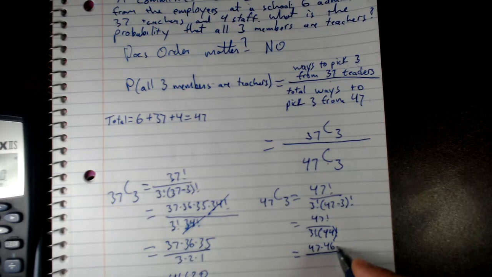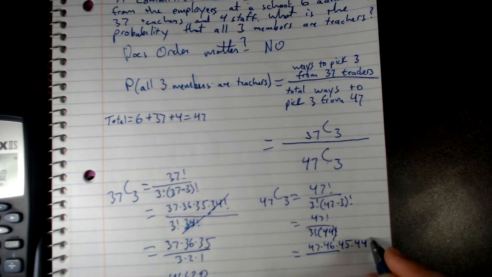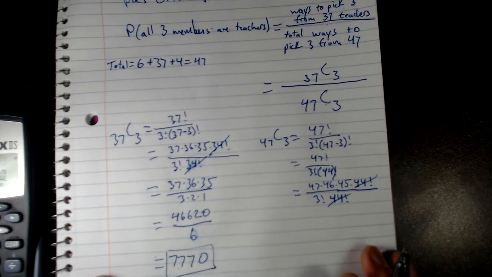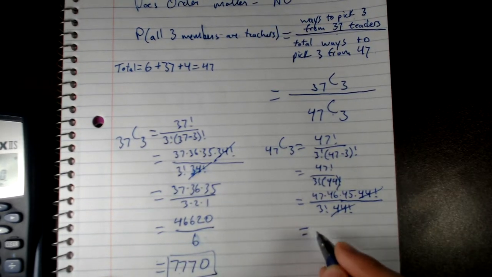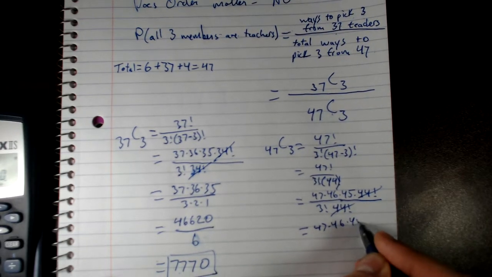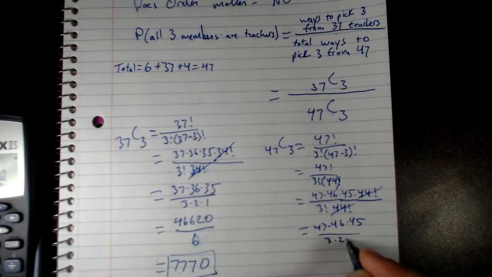47 times 46 times 45 times 44 factorial over 3 factorial times 44 factorial. 44 factorials cancel, leaving 47 times 46 times 45 over 3 times 2 times 1.